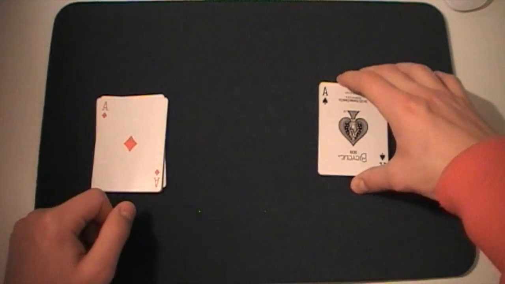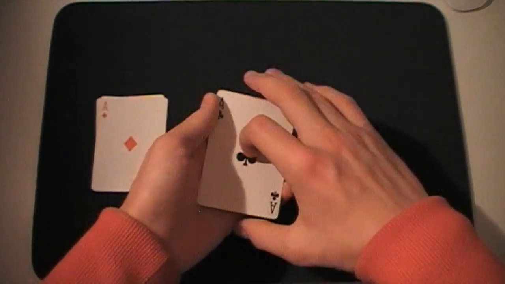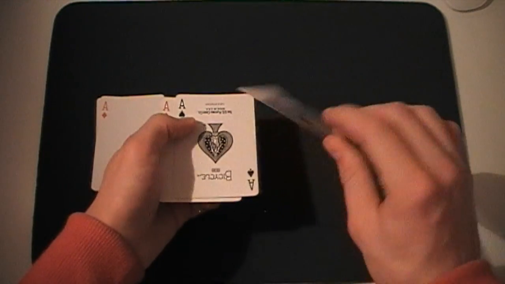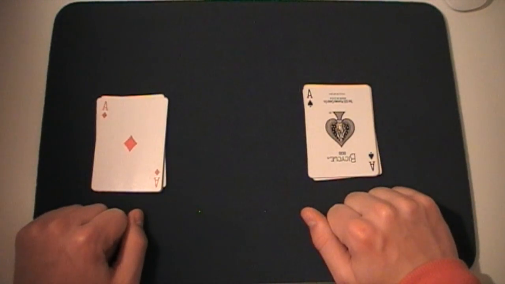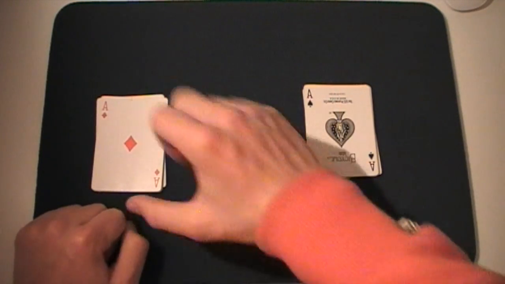Then you're going to set that packet back down on the right. Okay, so once again, pick up the packet, you say, you can name any ace you want. Perhaps you want to name the ace of spades. Leave that packet down on the right. You're going to leave that one for a minute, and you're going to go to the left hand pile.